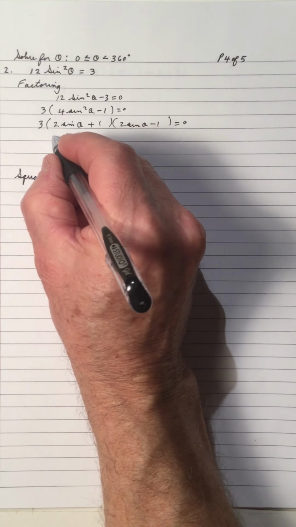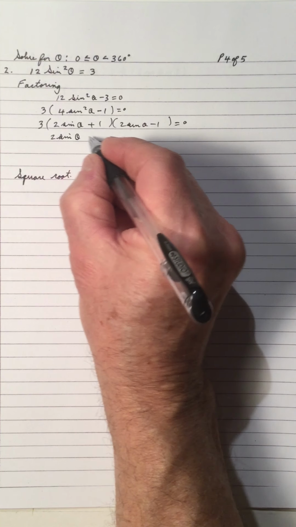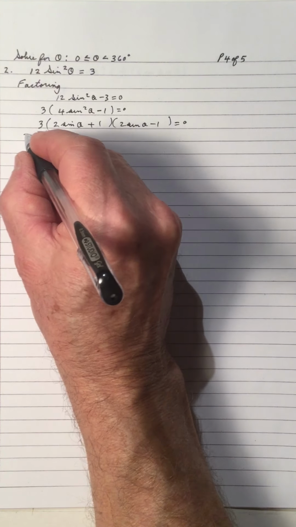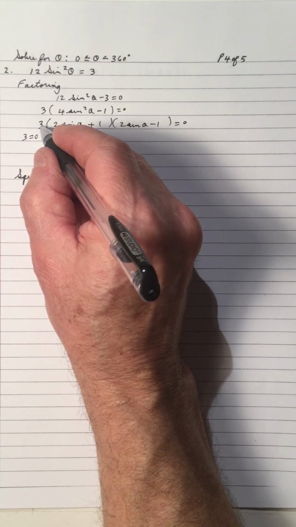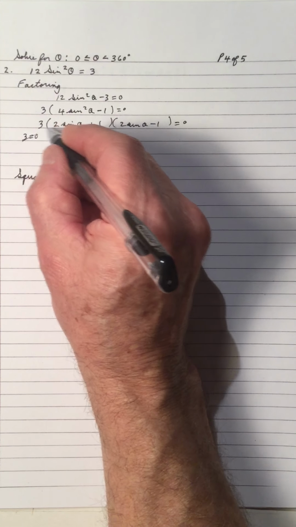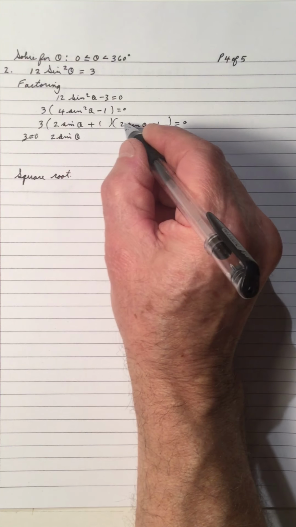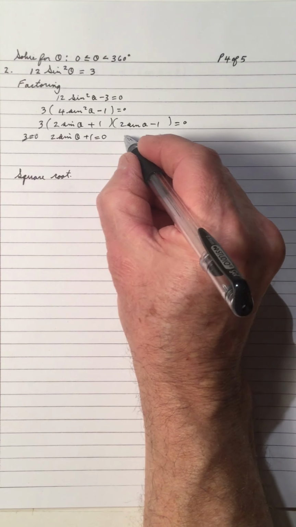So that means we have 3 times (2 sine theta plus 1)(2 sine theta minus 1) equals 0. Because the 3 is a constant, we cannot say 3 is equal to 0. So the answers are in these two brackets, and we let each of these brackets equal 0.